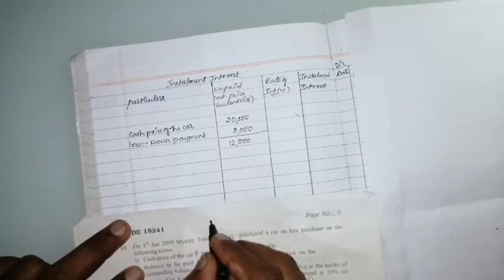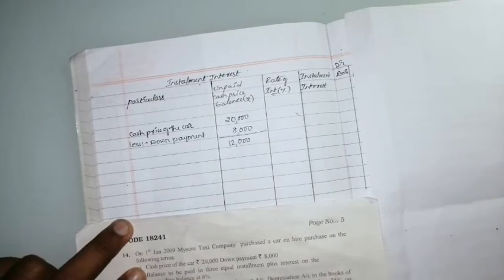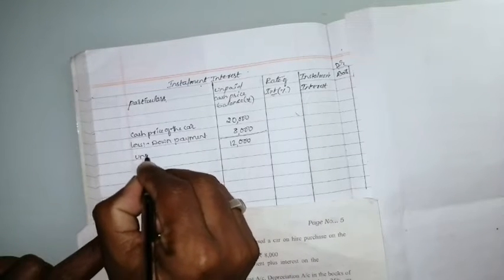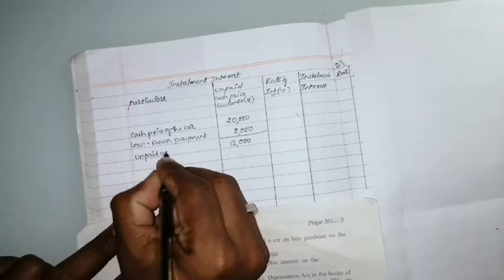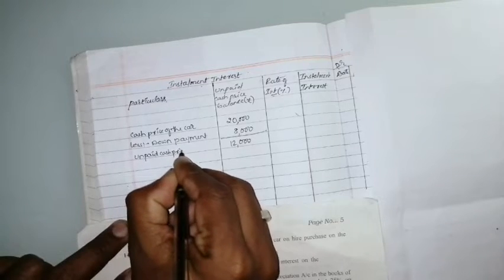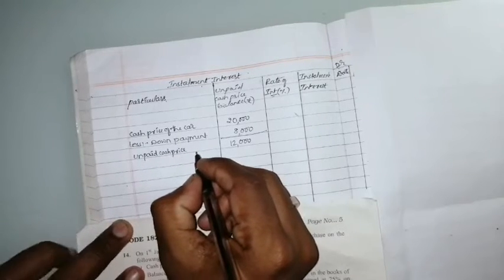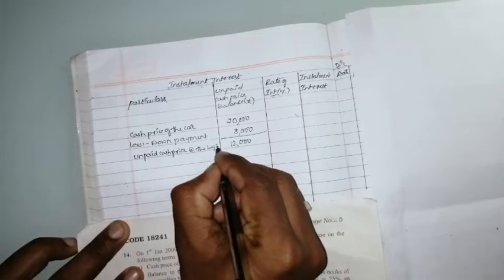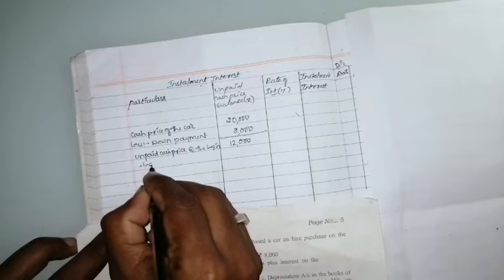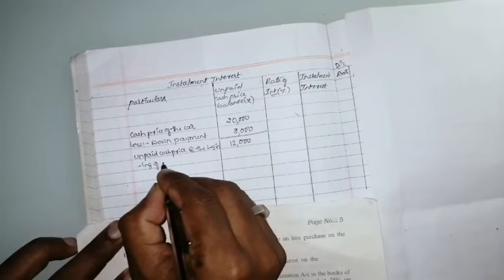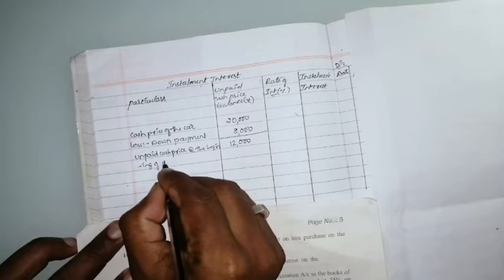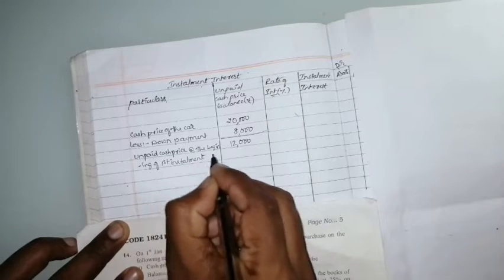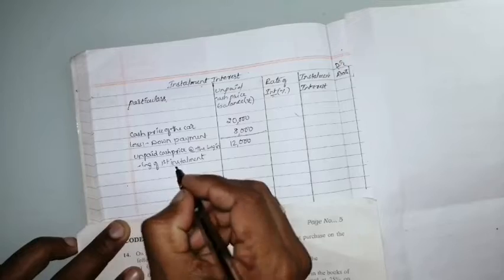We say unpaid cash price at the beginning of first installment.